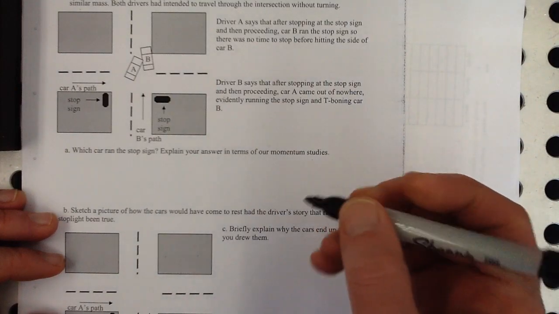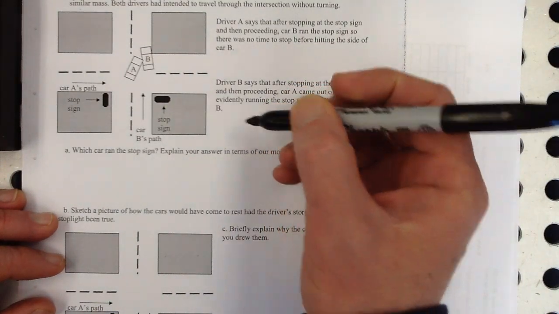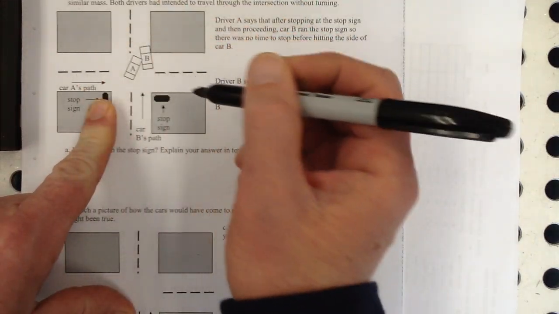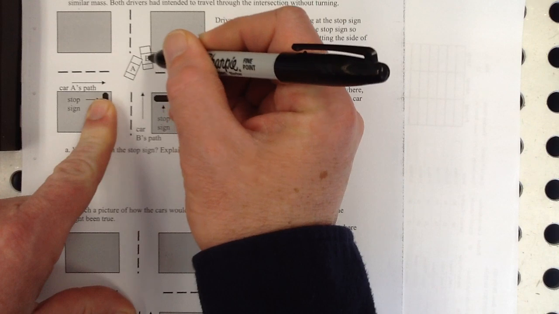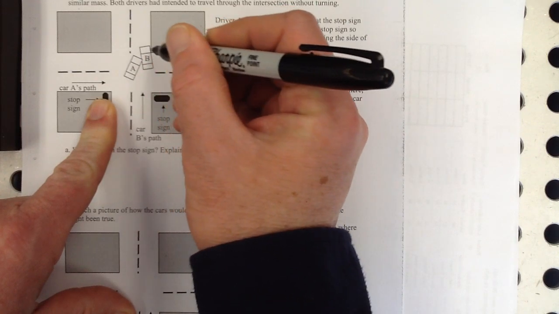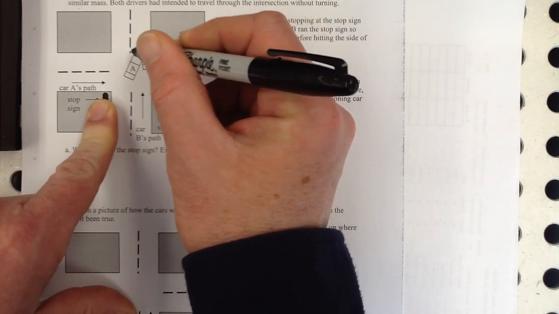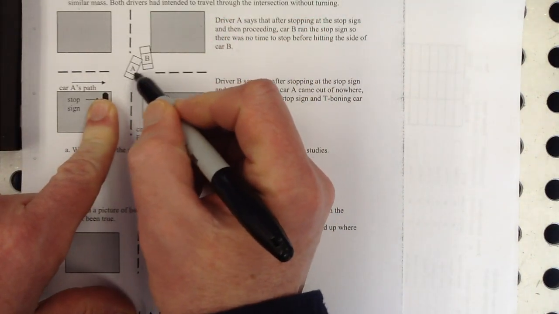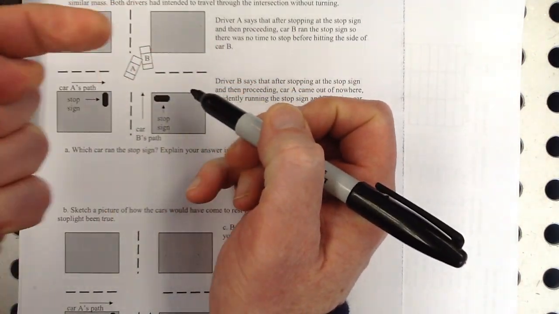Well, let's see. They had the same change in momentum, right? So the collision is in the one direction and the other direction. You can see that the change in the velocity of this one in this sideways direction is pretty small, which means that car A had a pretty small velocity in this direction.